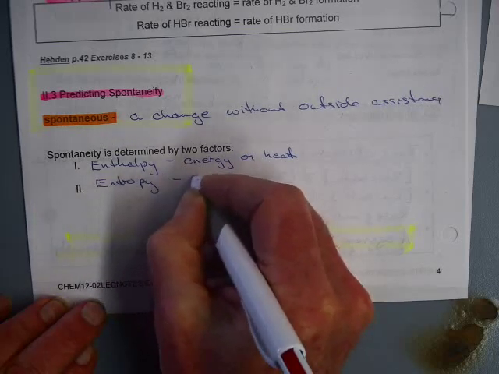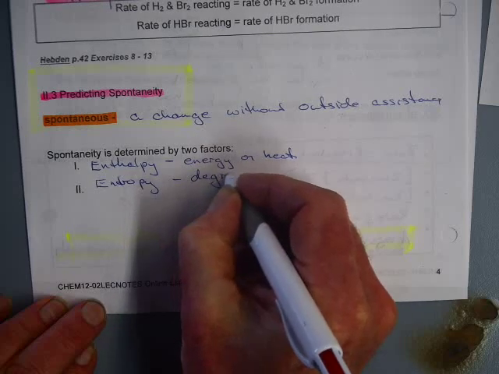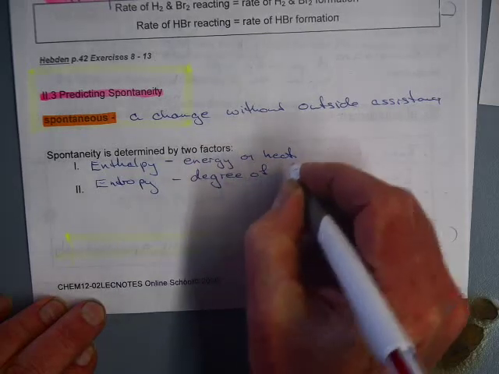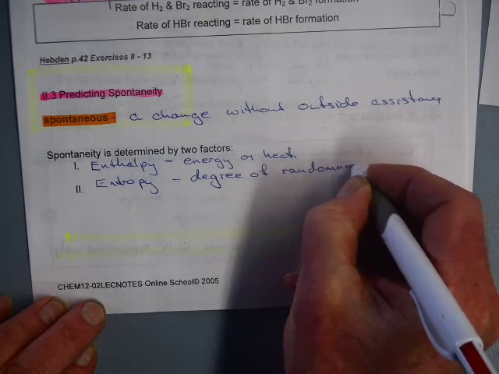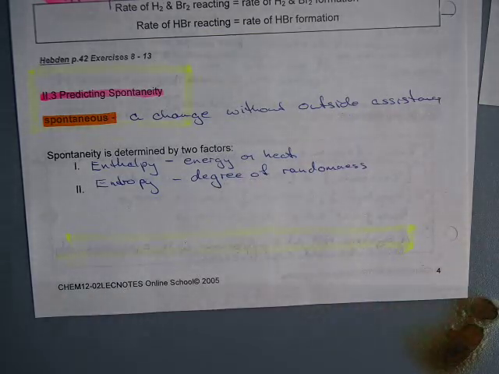The other one is entropy. And that has to do with the degree of randomness. And when we're talking about randomness, we're talking about the difference between something being, say, a gas, a liquid, or a solid, or the number of bonds, or the number of product or reactant molecules, okay?